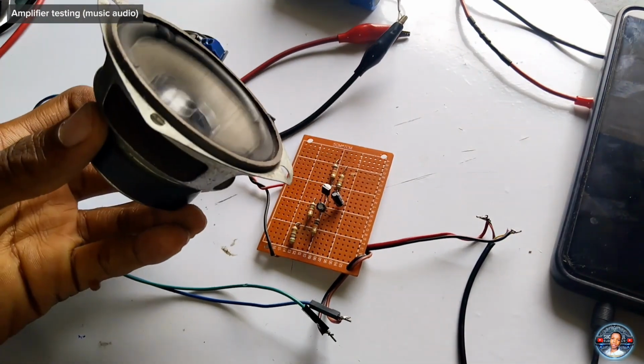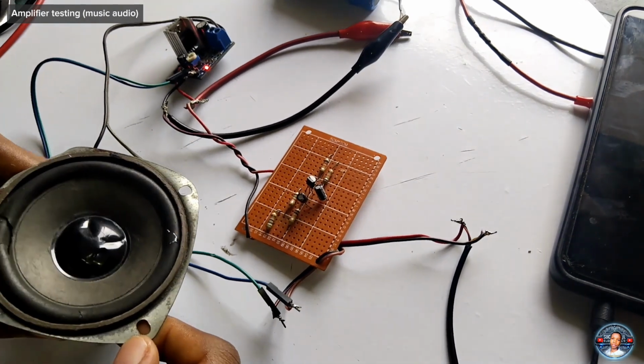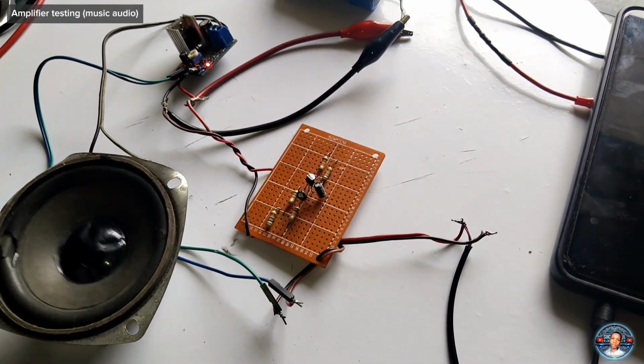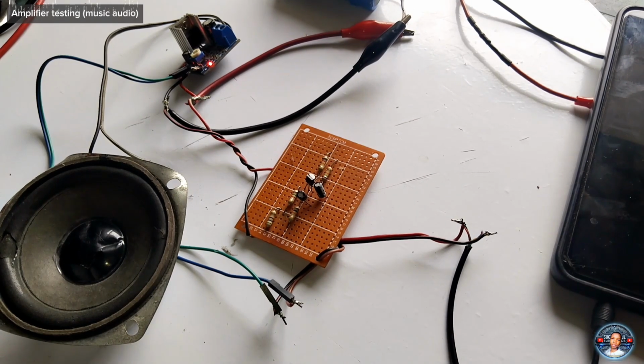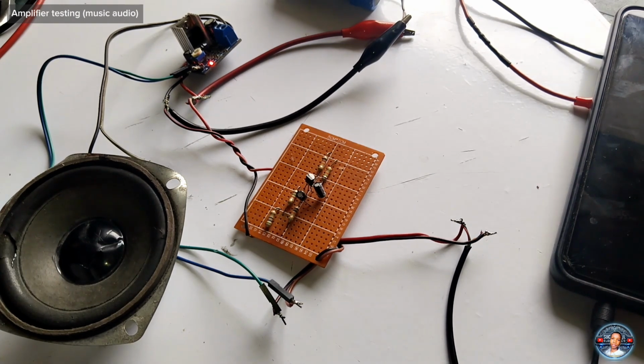Nice. You can see the bars. Woo! It's warm. Let's go. Woo! Woo!